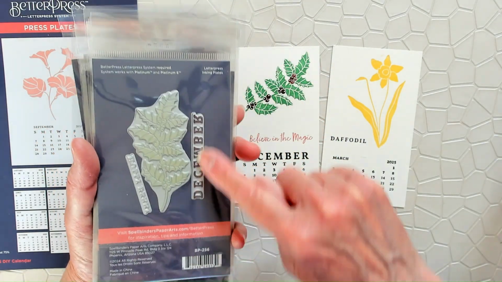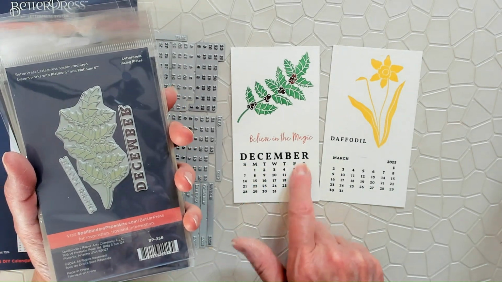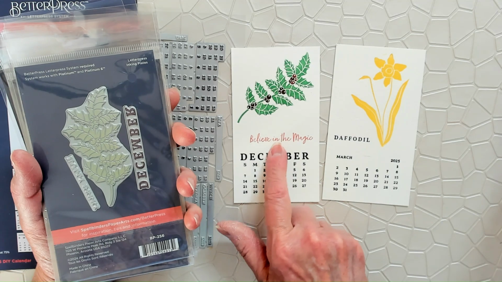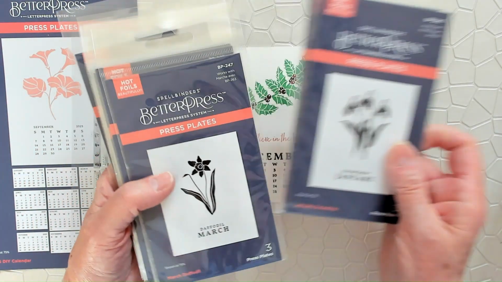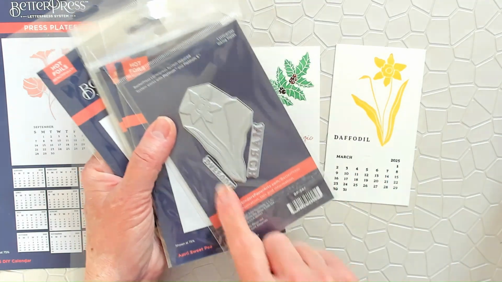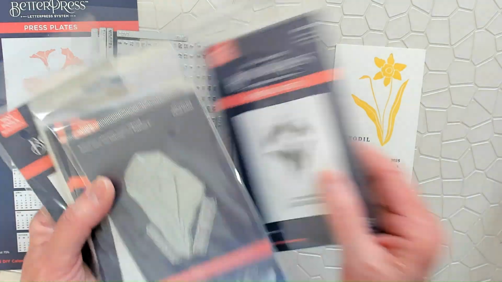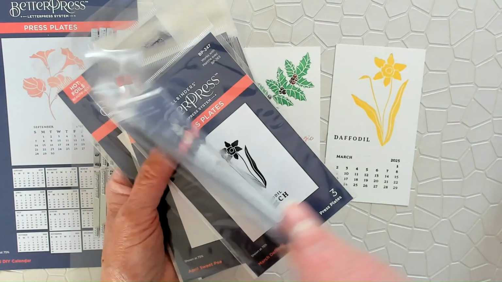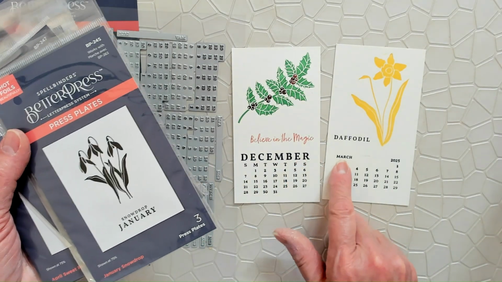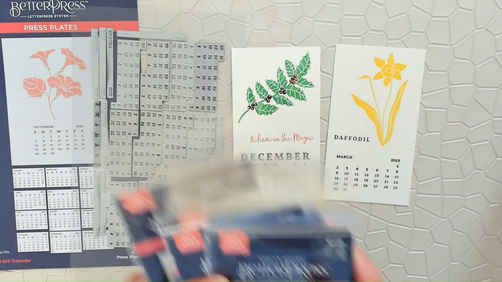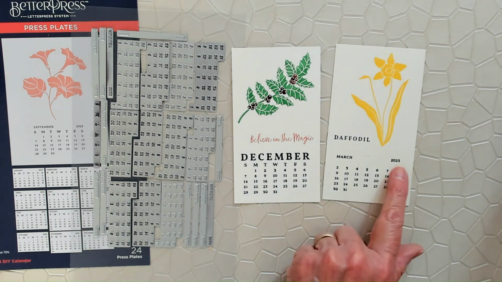So they've got these dies. Here's December. Here's the big month that I used. This time I did remember to put Sunday, Monday, Tuesday, Wednesday, and Believe in the Magic is from something totally different. So all of these sets have, like, March has daffodil there. It has the press plate for the name of the flower. I opted to do something different here. But this is where I got the big months from rather than this teeny tiny one, because the 2025 is attached to that. And I did not want the year attached.